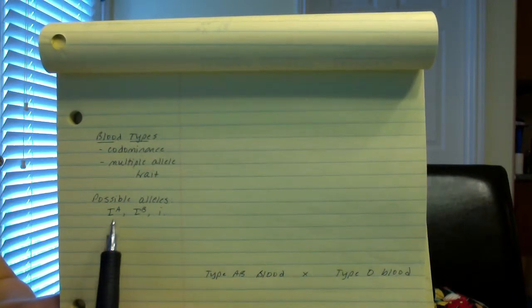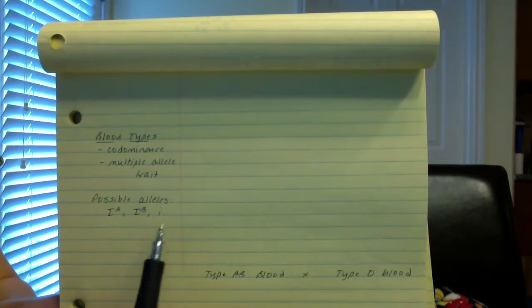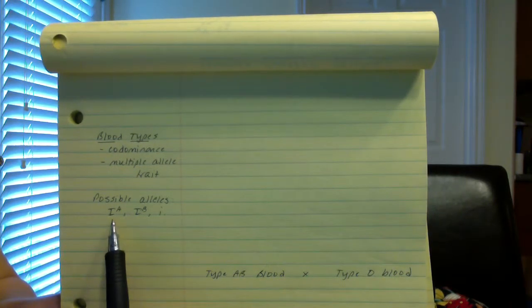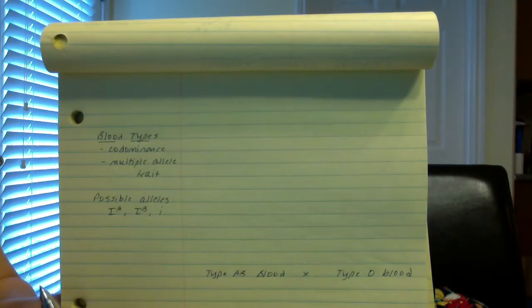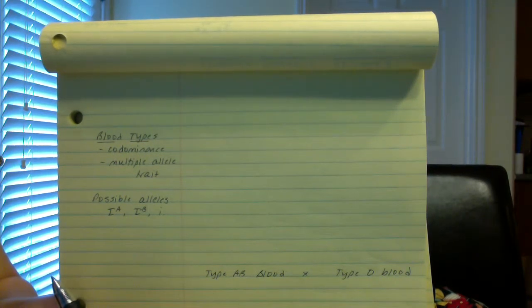We're going to indicate them as the two dominant alleles are an uppercase I with a superscript A and superscript B, and then the lowercase i is the recessive allele. Now, this is an example of codominance because if you have a combination where you have both of these dominant alleles together, they both fully express. So you have both of the characteristics from both of those dominant alleles.